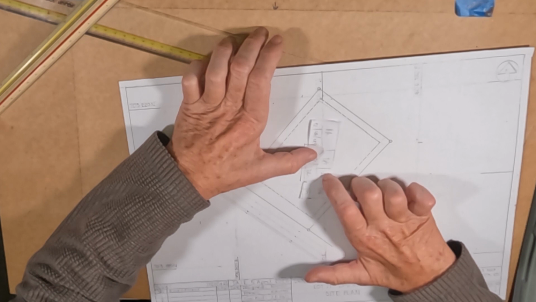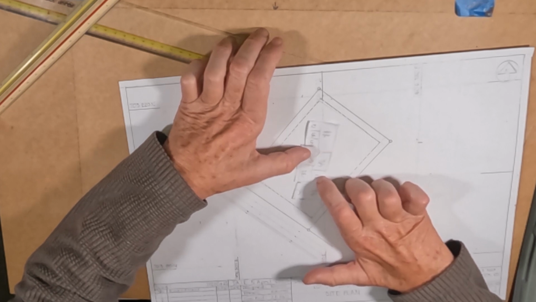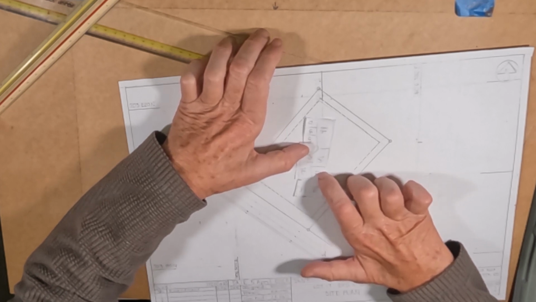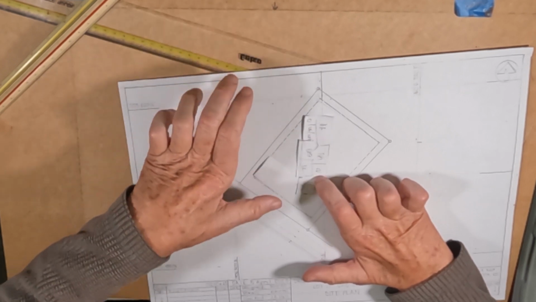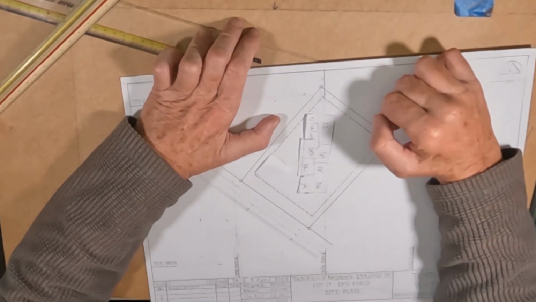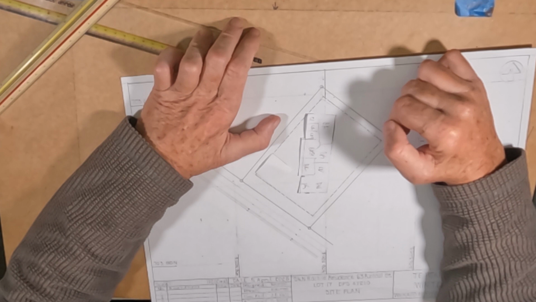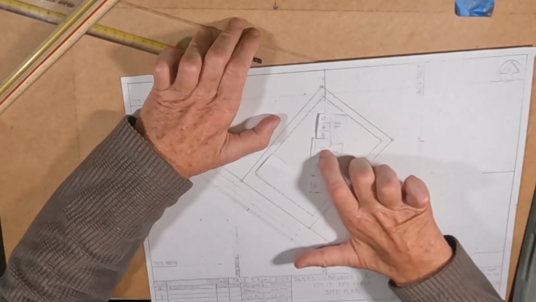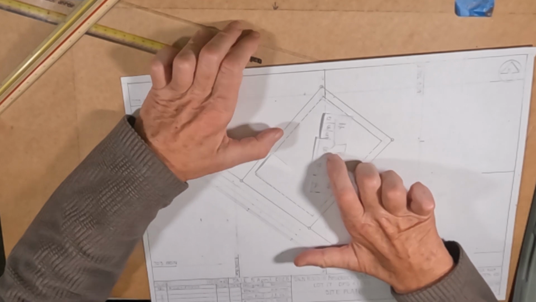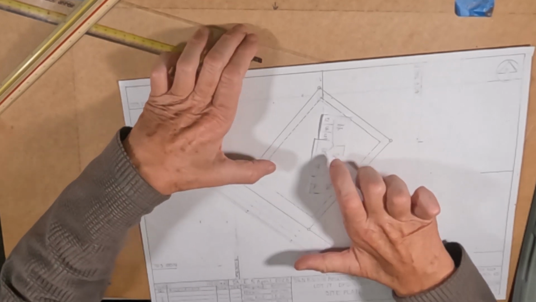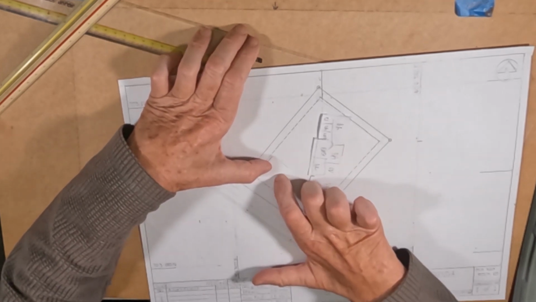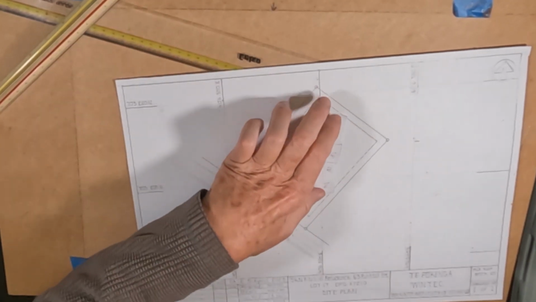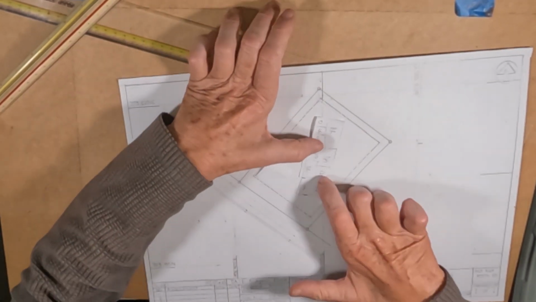It would be good to leave maybe a little bit of room at the front there. And yeah, struggling here. Put the garage in here.